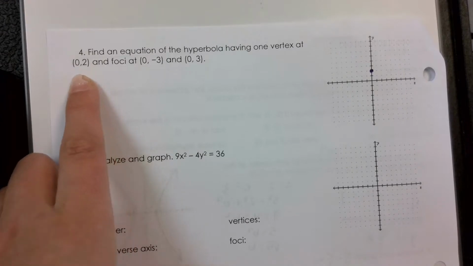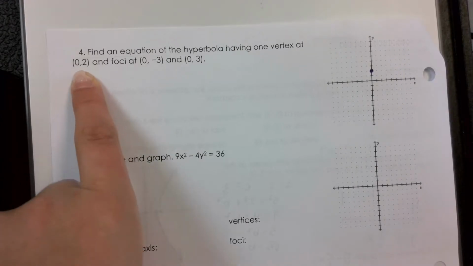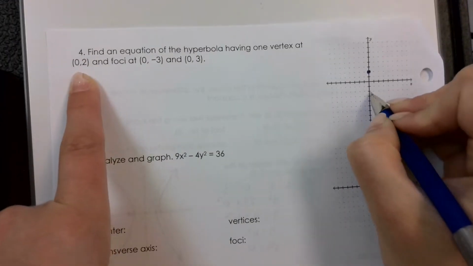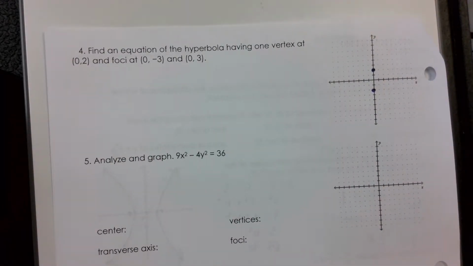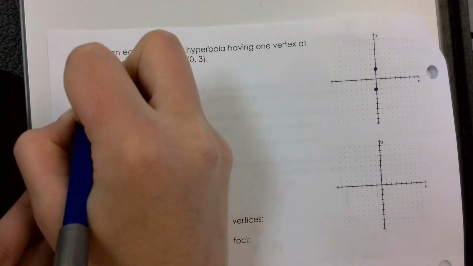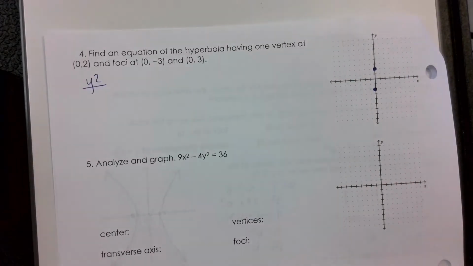So where are we probably also going to have a vertex? 0, negative 2. Since those are your vertices, are we opening on the y-axis or the x-axis? So what's going to come first, x squared or y squared? Y squared. So we're going to have y squared over something. Do we know what that something is yet?